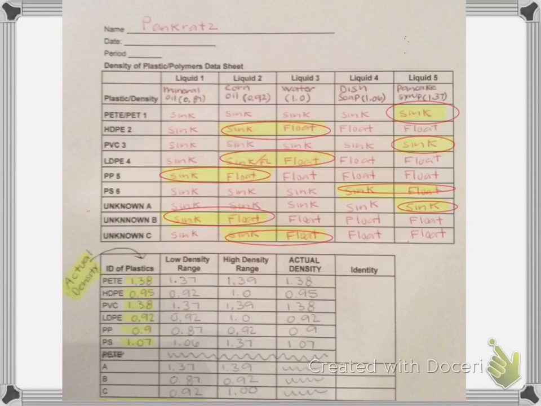So we see that. So let's shrink it back down. Okay, sorry for that awkward pause.